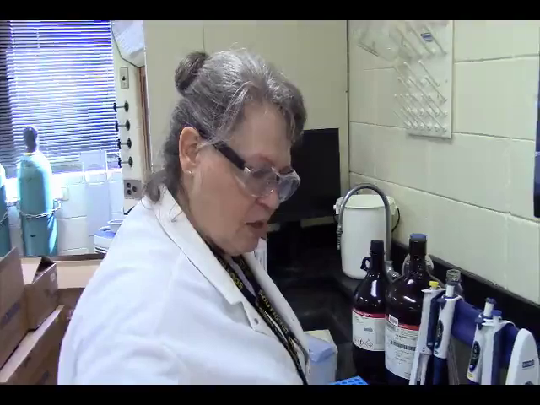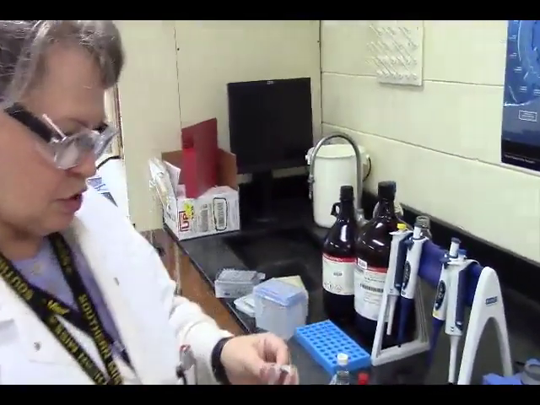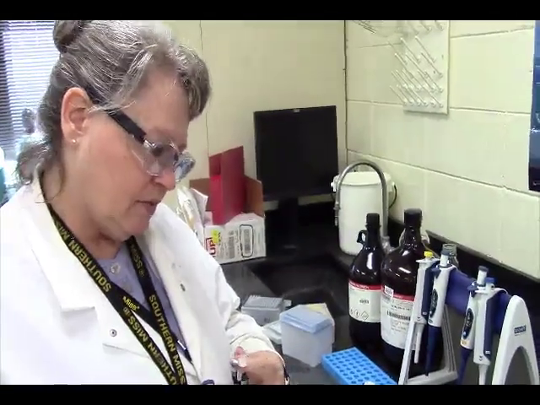Alright, welcome back to MALDI analysis of the analgesic Tylenol. So what we need to do is make up a sample solution that's going to contain our sample, our standard, and then a little bit of solvent.